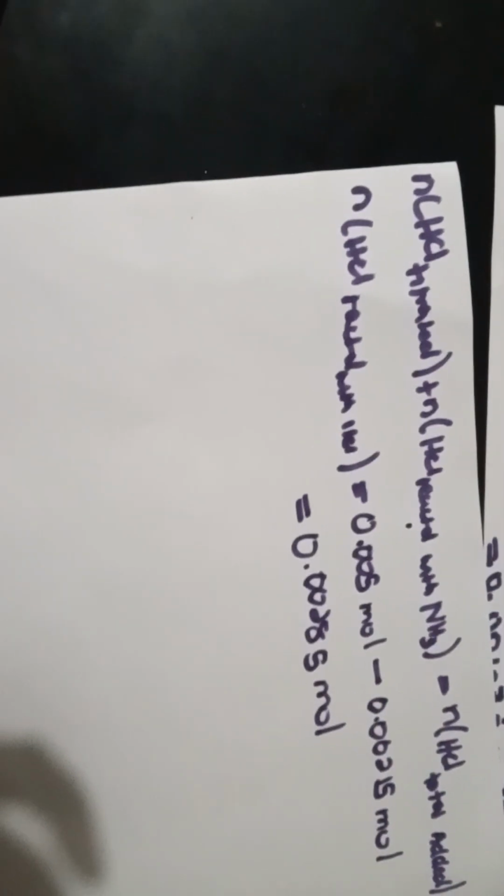Once we do that, we can then identify the moles of ammonia. We just need to draw a balanced equation of ammonia and hydrochloric acid, which will then be HCl aqueous plus NH3 aqueous to then give us NH4Cl aqueous.